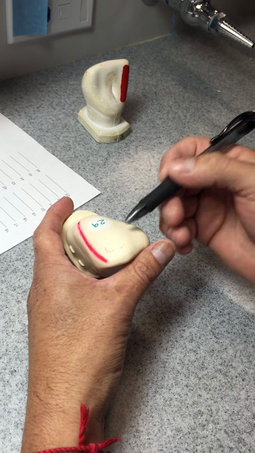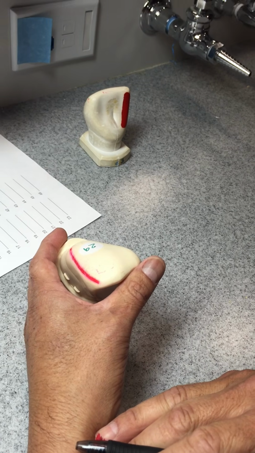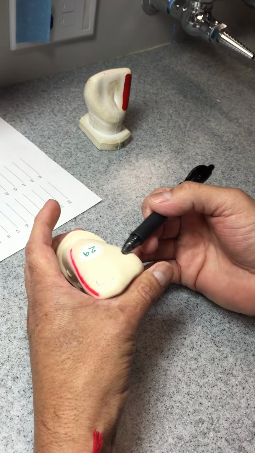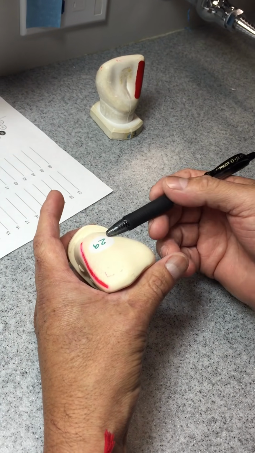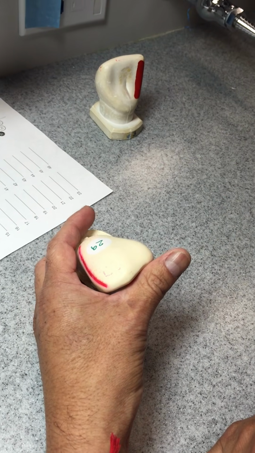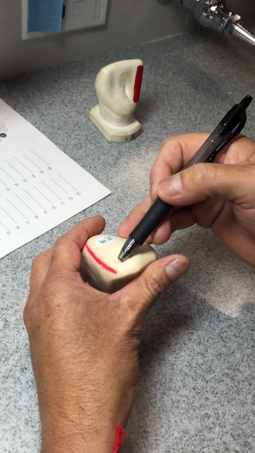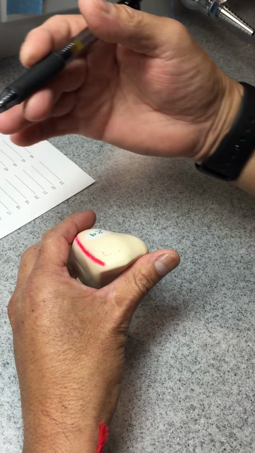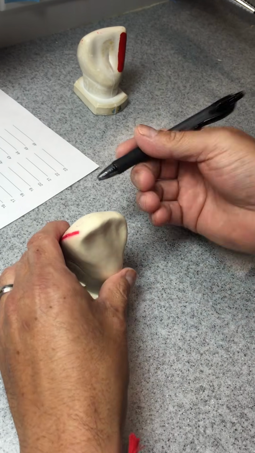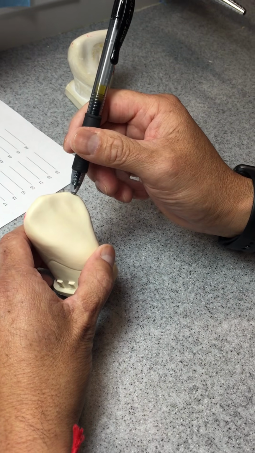Distal facial. Okay, this would be a developmental depression. We have occlusal and we have lingual, it's different than a depression. All right, this would be a distal facial developmental depression. And this one, mesial facial developmental depression.